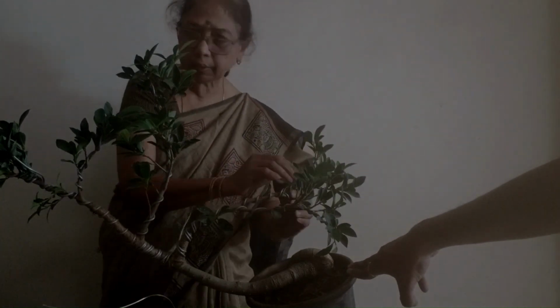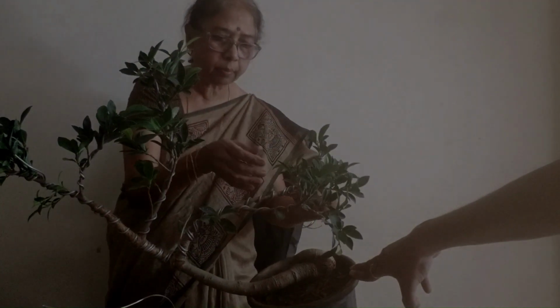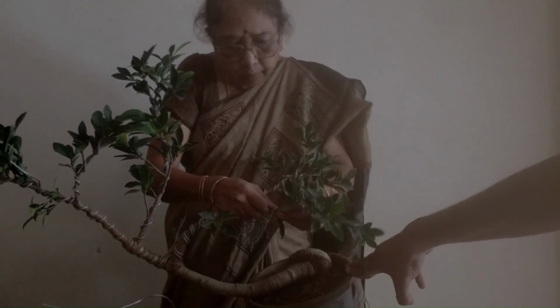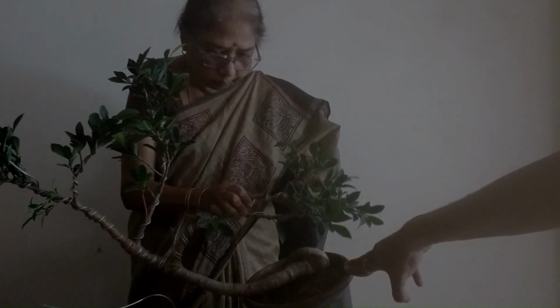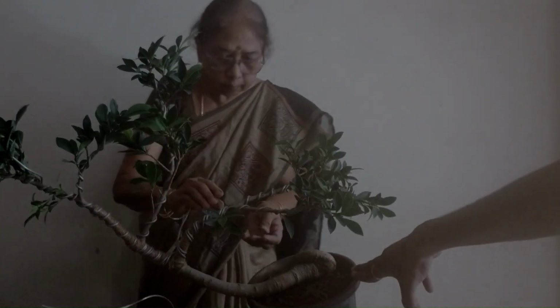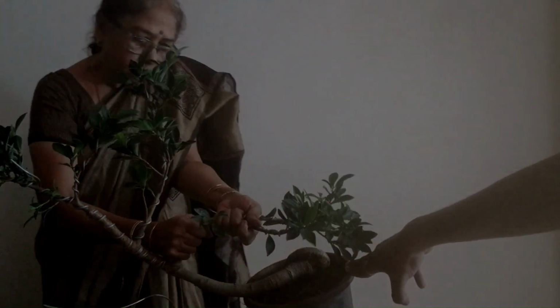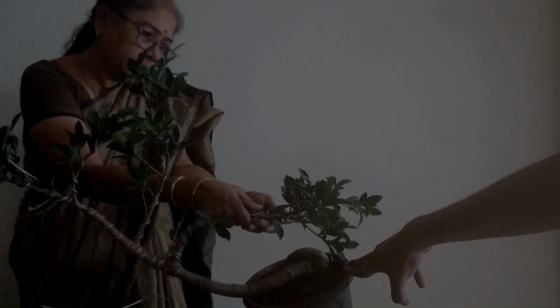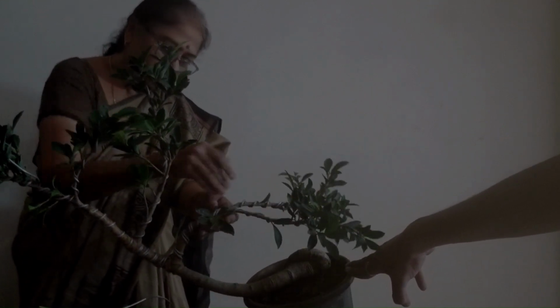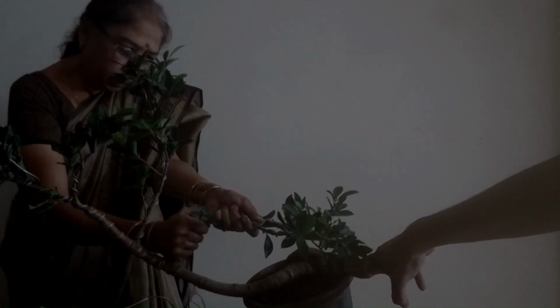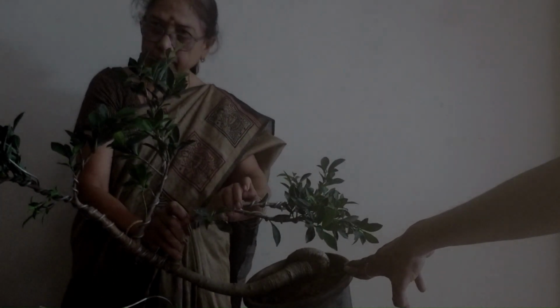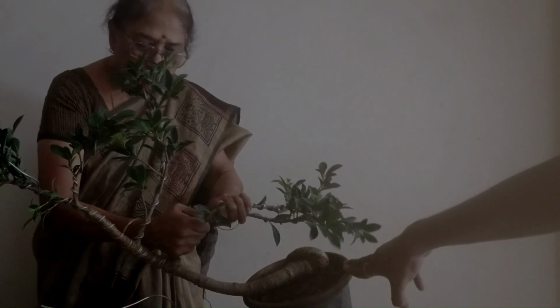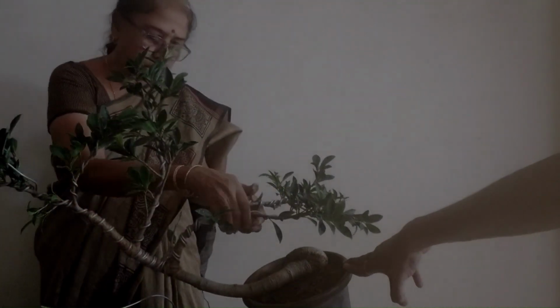That's why we remove the inside cluster of branches. So we remove them. If you want more, we can bend it. We bend near where the wire is, only there you have to bend it. Okay. That is the main thing.